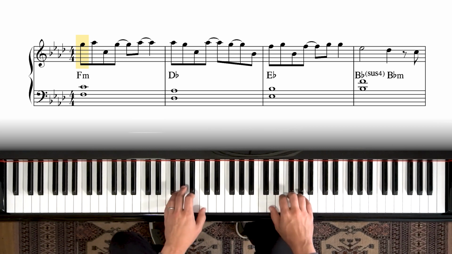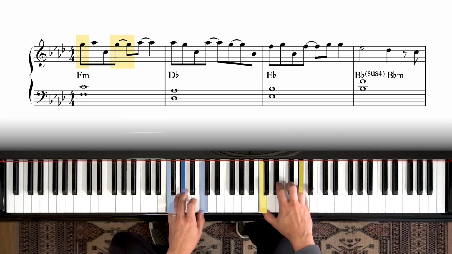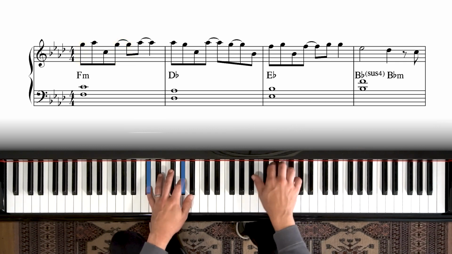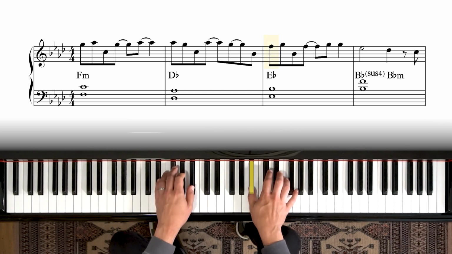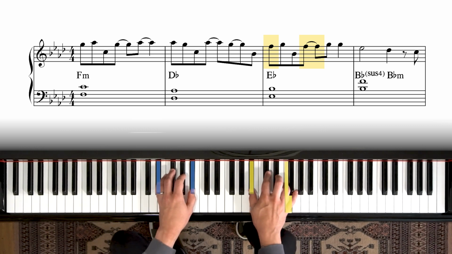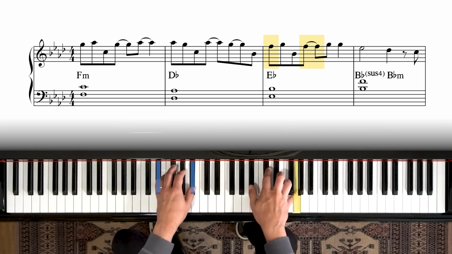So again, then we move to a new chord, no 9 here. But then right here, we move to E flat major. And in E flat, F is the 2 or the 9. So we're repeating this idea of 9.